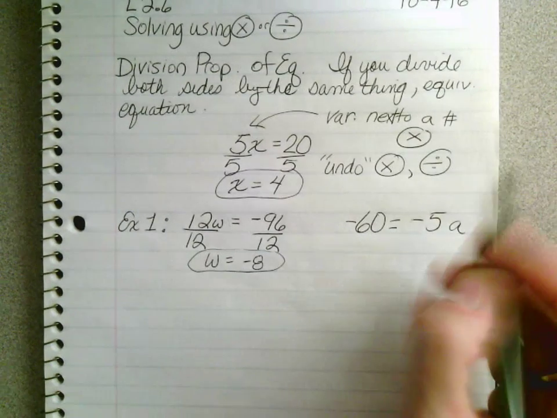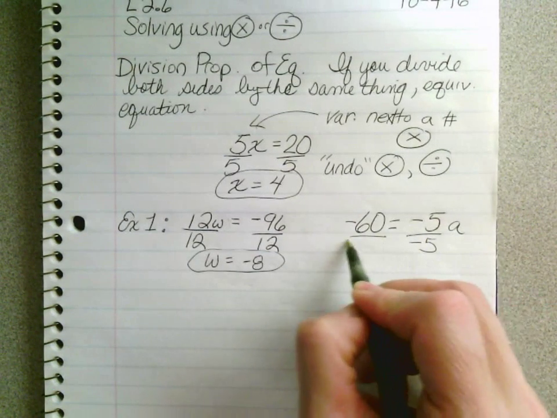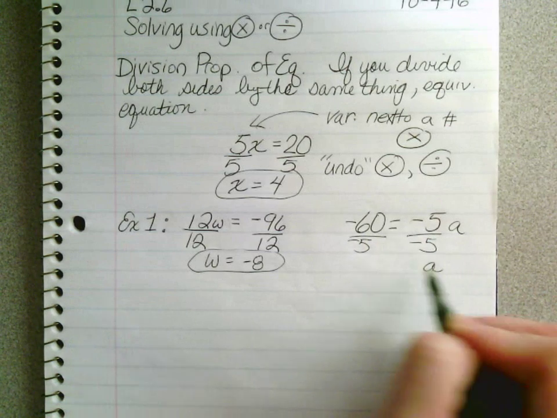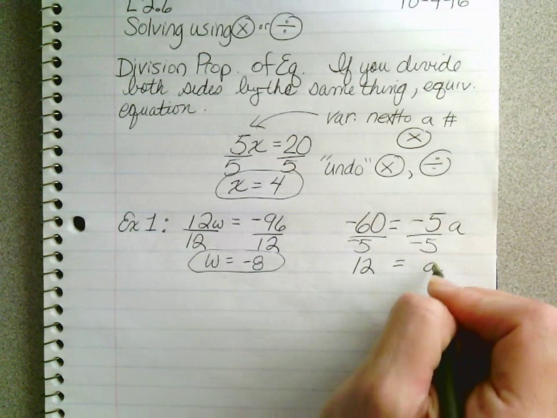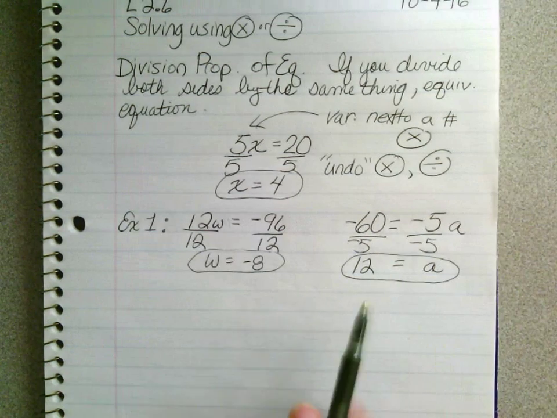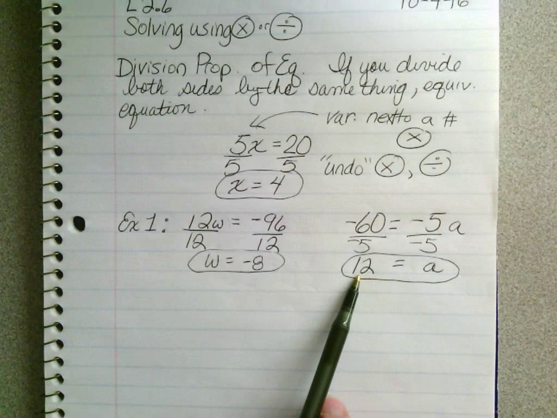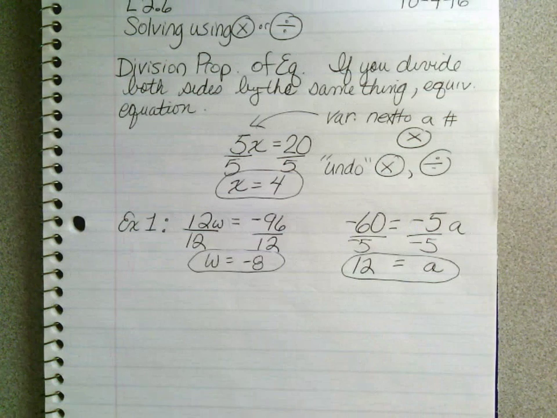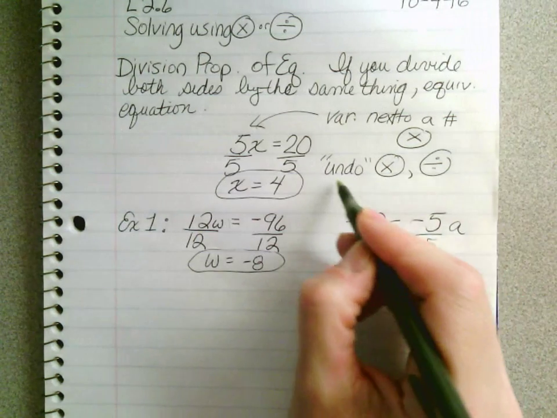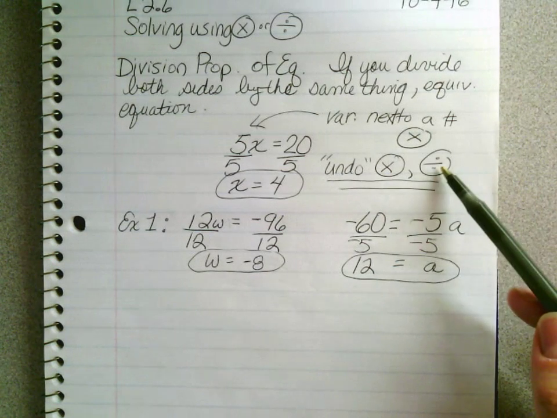Divide everything by a negative 5, which produces 1a being equal to the result of this division. And if you put it in, you'll find it's a positive 12. What if you said it was a negative 12? That would be wrong, because negative 5 times a negative 12 would produce a positive 60. Okay, there's just a couple of examples for you. So that is how that works with a multiplication problem. We undo multiplication by using division.